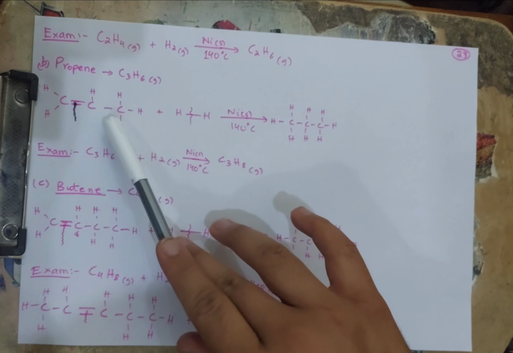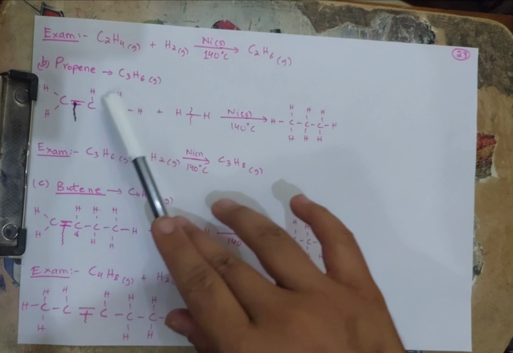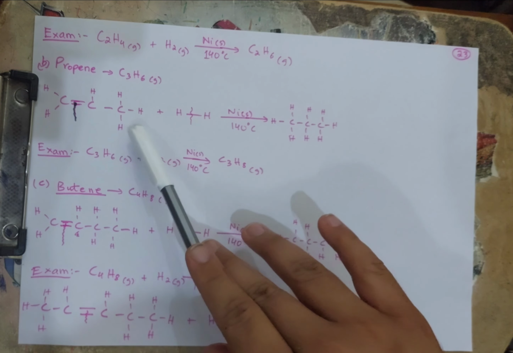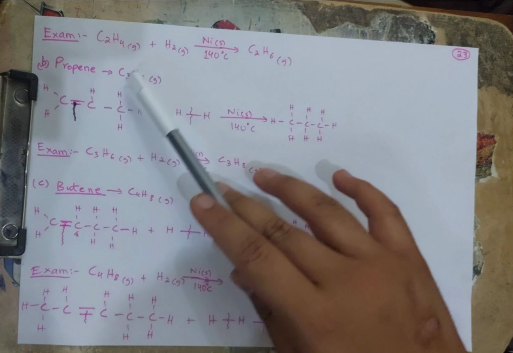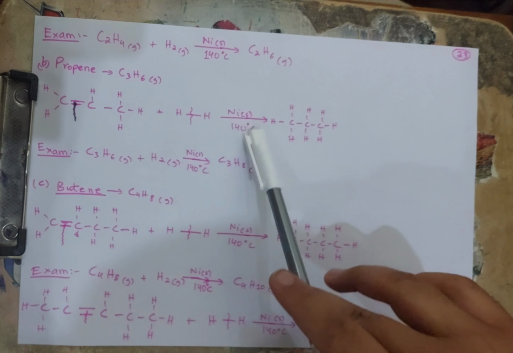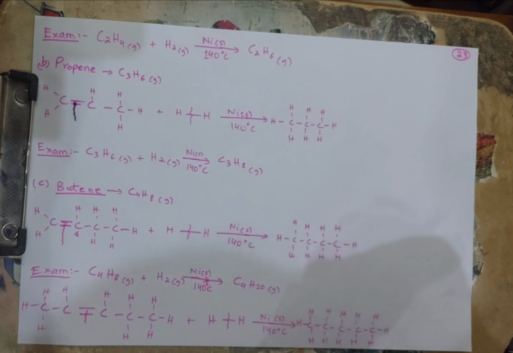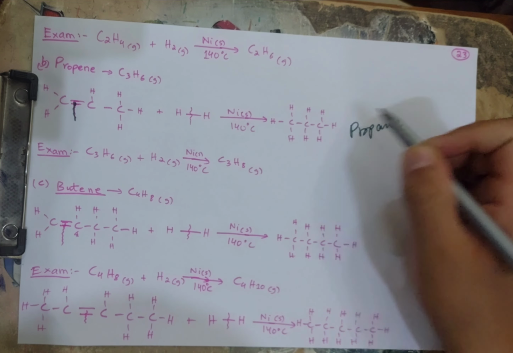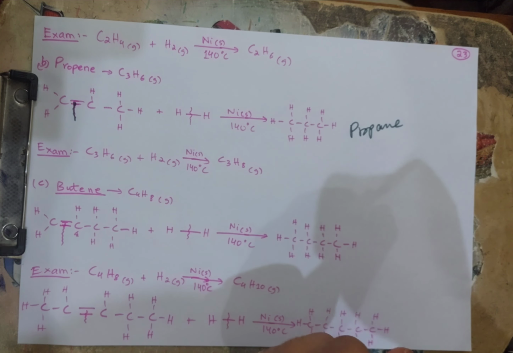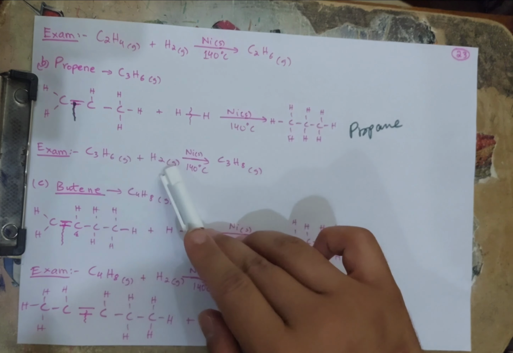These will not attach to this carbon, it is already saturated. It has the full number of hydrogens bonded with it, so it will not bond any more hydrogens. So hydrogens will attach to these two carbon atoms in the presence of these conditions, and what is formed? This is propane.